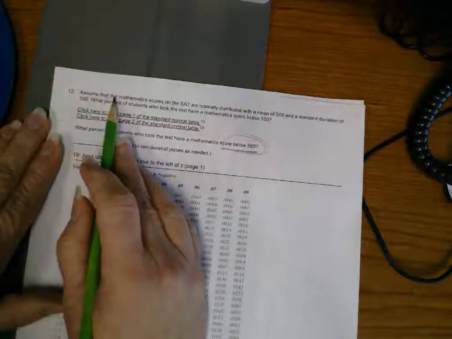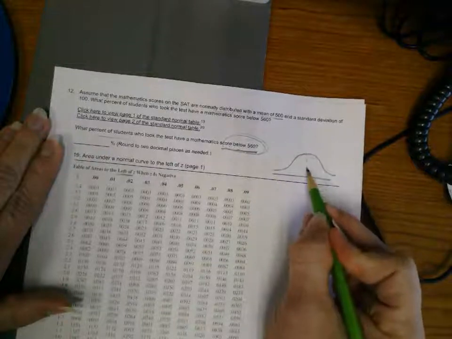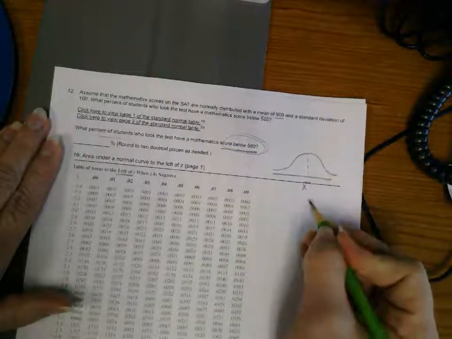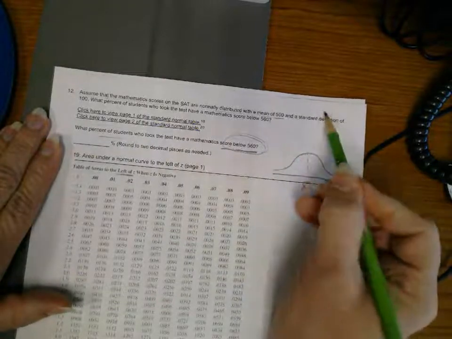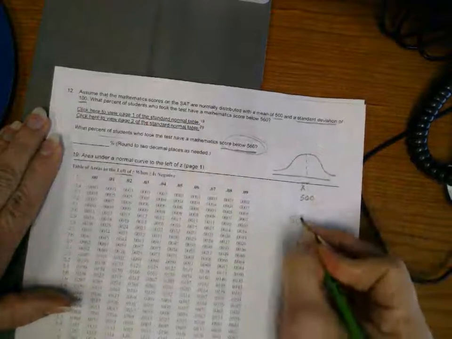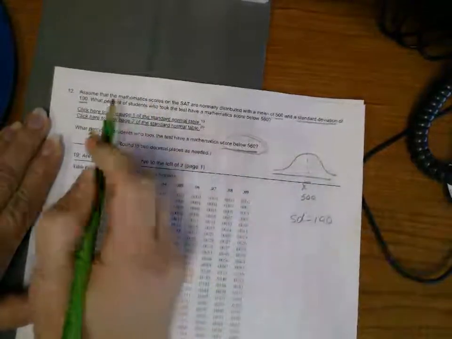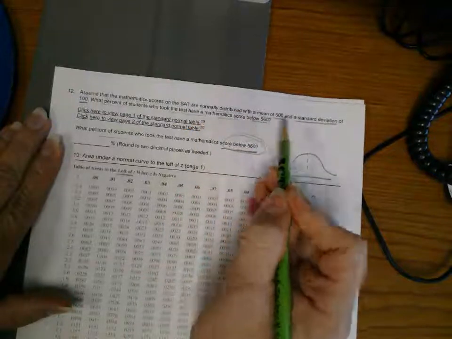Okay, so let's see. Let's read our problem, right? Assume that the mathematics scores on this SAT are normally distributed with a mean of 500. Okay, so that means we've got a normal curve. The mean where z equals 0 is at 500. That's the average score on the SAT. And a standard deviation is 100. So standard deviation 100. What percent of the students who took the test have a score below 560?